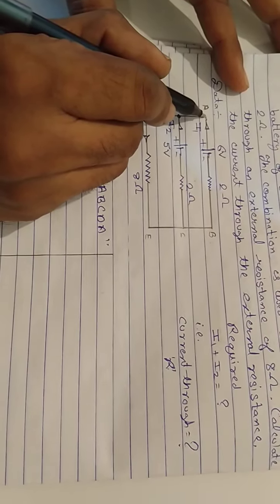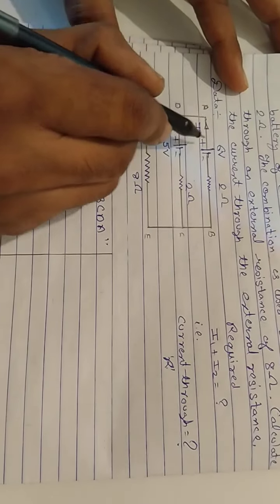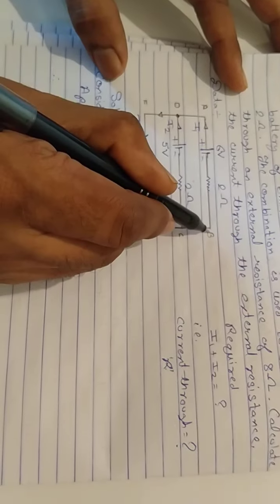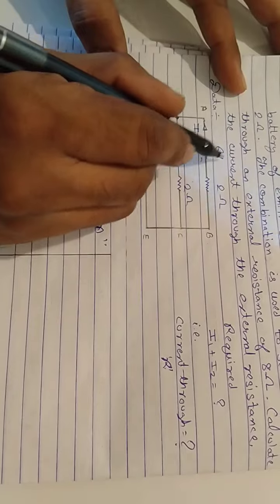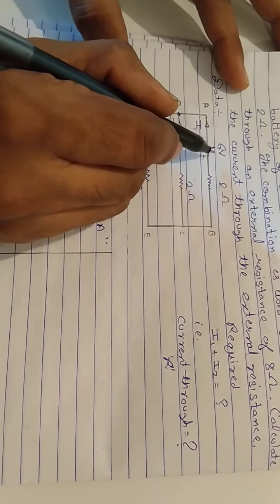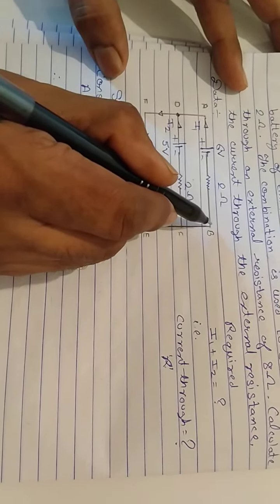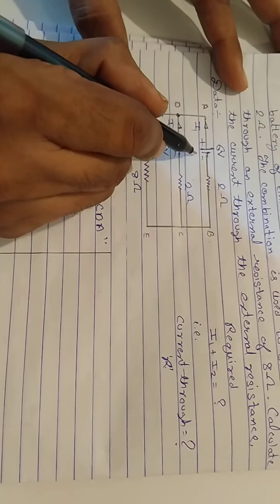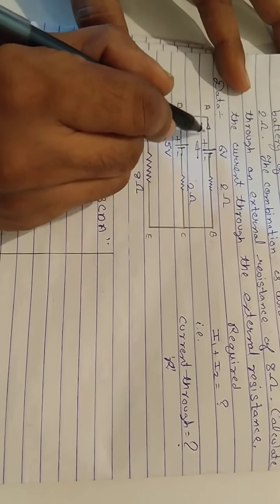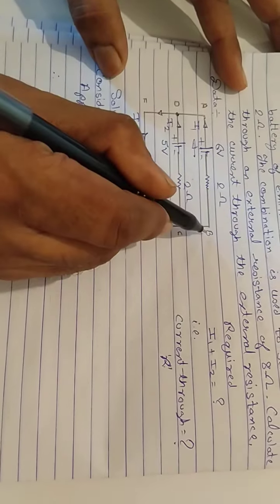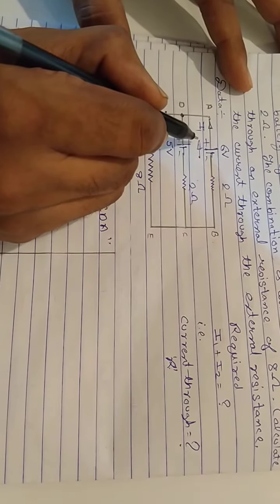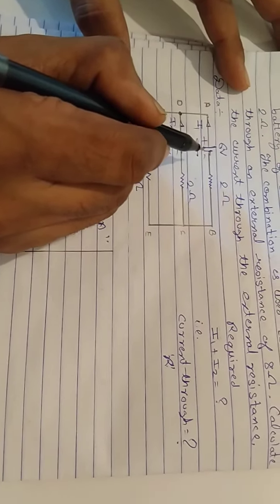My tracing is in the direction A, B, C, D. When I move from A to B, what is the first component I get? That is the EMF. I am moving from A to B. The direction of EMF is always minus to plus. So my direction is from A to B, and the direction of EMF is opposite.